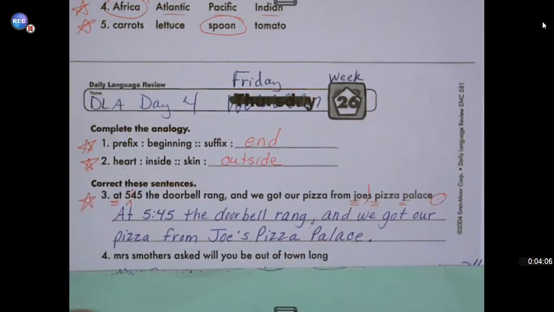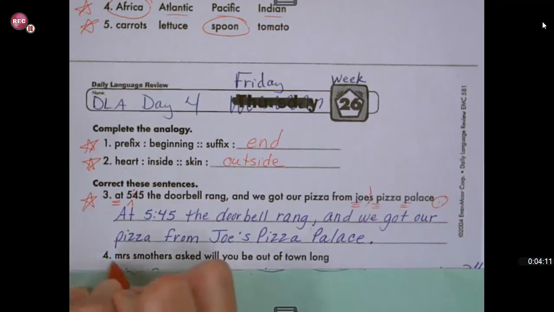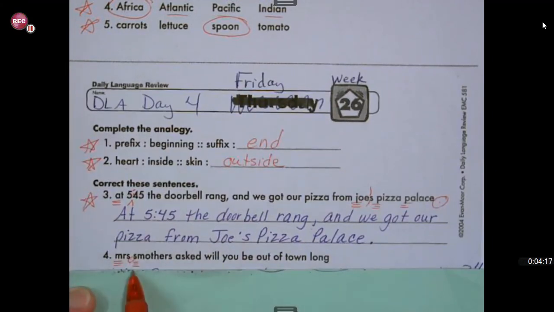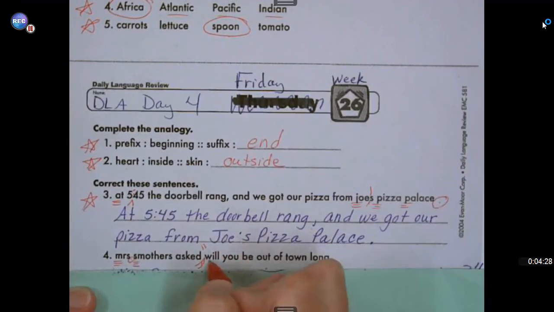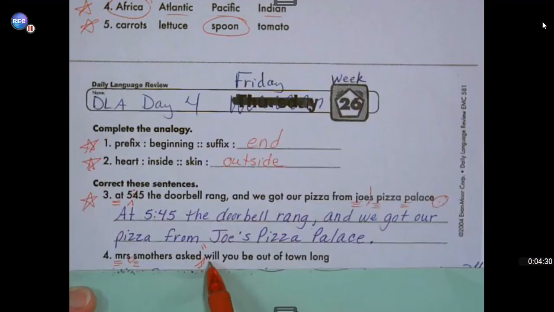Number 4, Mrs. Smothers asked, will you be out of town long? So we're going to start. Mrs. needs a capital and a period because it's the abbreviation of the title of the name. Smothers needs to be capitalized because that's her last name. And asked is fine, but after the word asked, we're going to put a comma and then quotations because what did she ask? She asked, will you be out of town long? So we're going to put quotation marks around will, before will and after long.